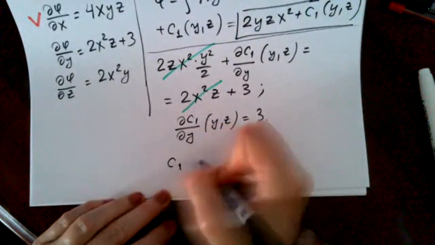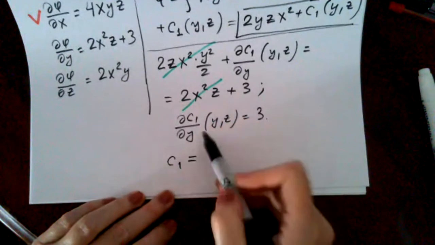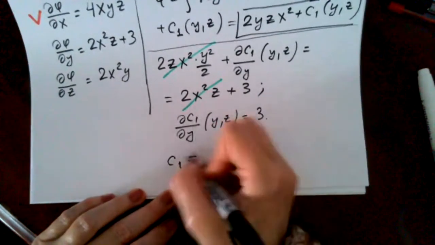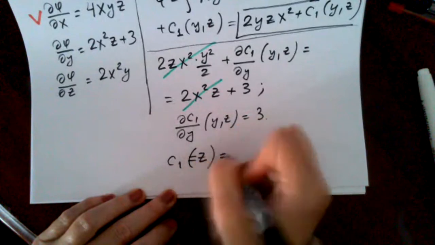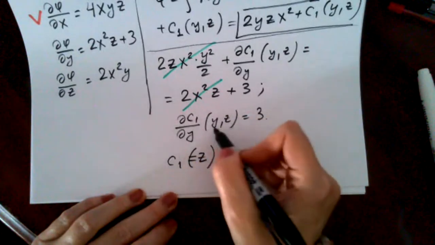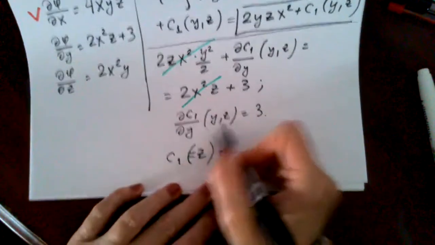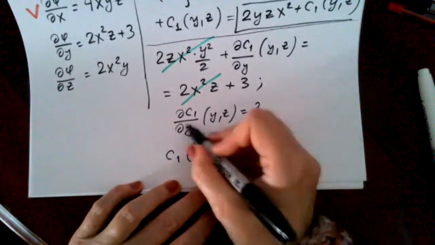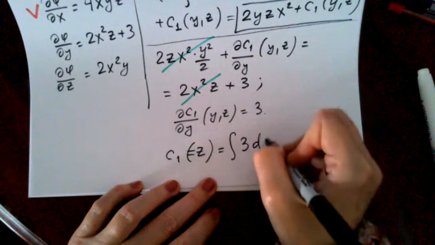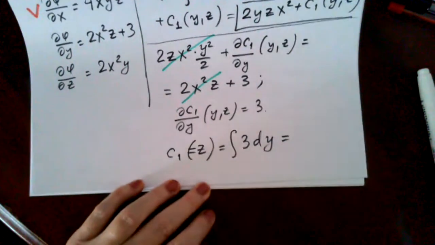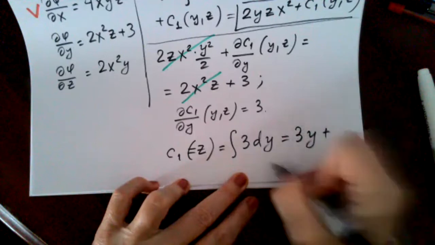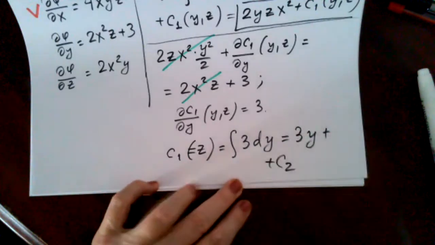Oh, very easy. We are going to integrate it with respect to y. It means that we'll be left with only one variable, z. Instead of y and z, you will be left only with z. And so we need to take the integral of this expression with respect to y. Of course, the integral is super easy. It's 3y plus c2, by the way.